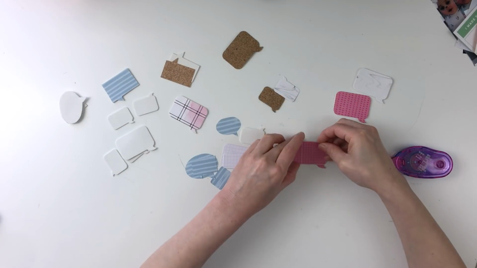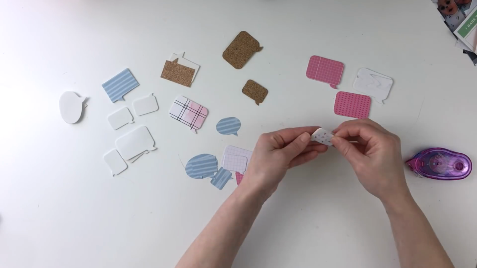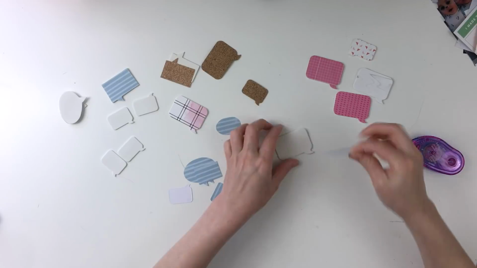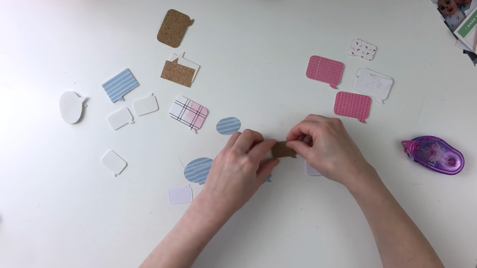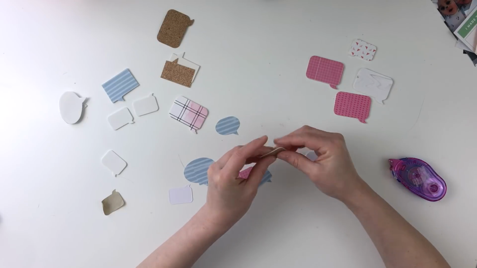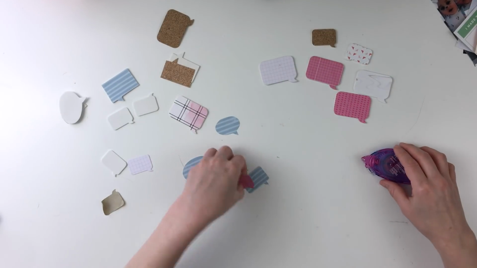So you'll see right now that I'm simply using my adhesive, my Tombow Mono dot runner, and you can use a tape runner as well. I normally link both of them down below. And I'm just going to match up each of these foam pieces to the coordinating pattern paper or the coordinating cork, which I love cork. You guys know that. So I went ahead and cut some cork as well.